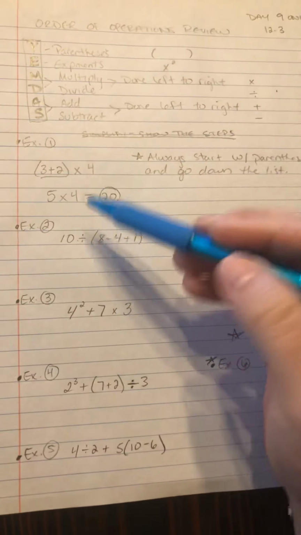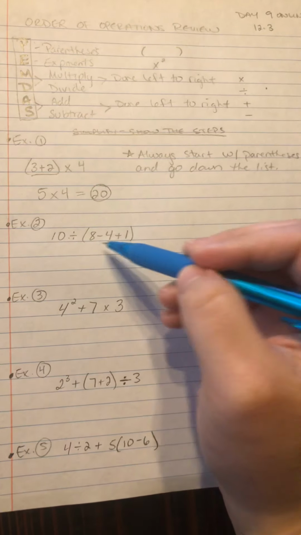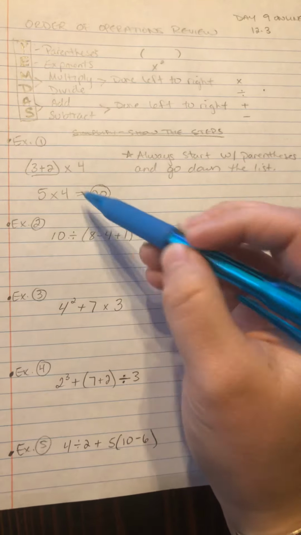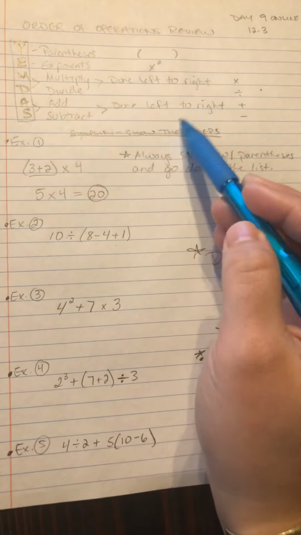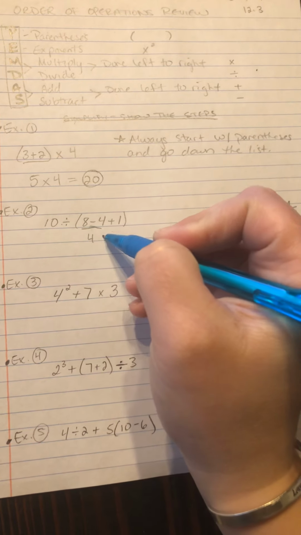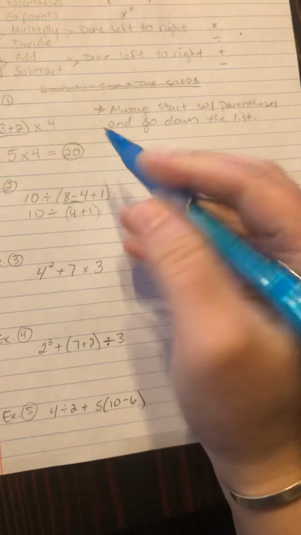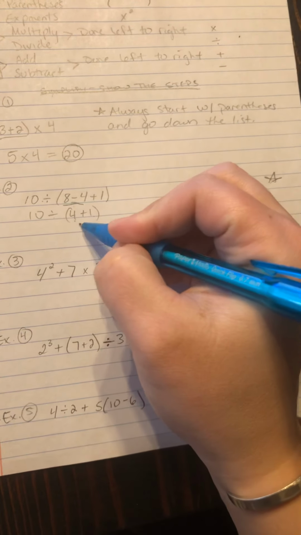All right, example number 2, start at the top again. Parentheses, do we have parentheses? Yes, we do. We have several things in here, subtraction and addition. Well, add, subtract, it's done left to right. So we go to the left one here. 8 minus 4 is 4 plus 1. You just copy everything else down. 4 plus 1, we're still in parentheses, is 5.